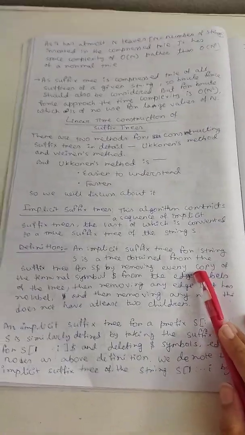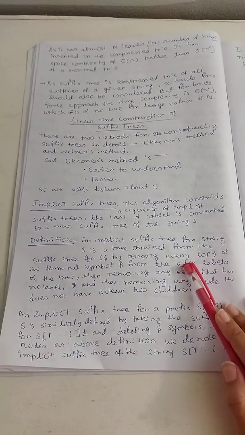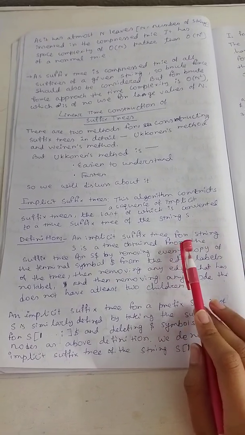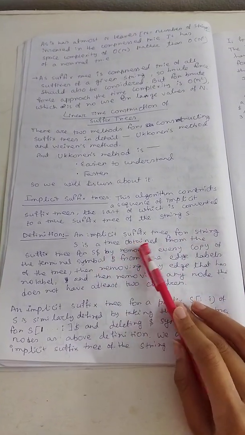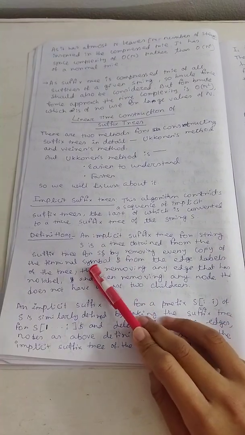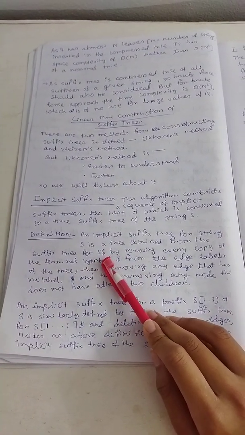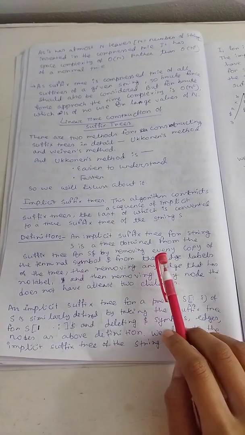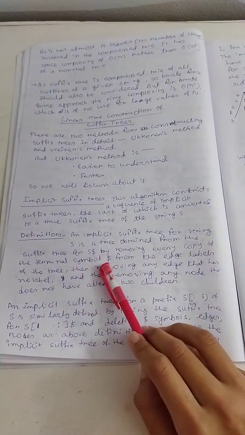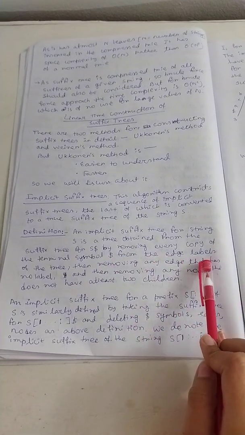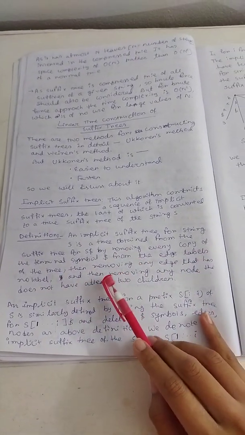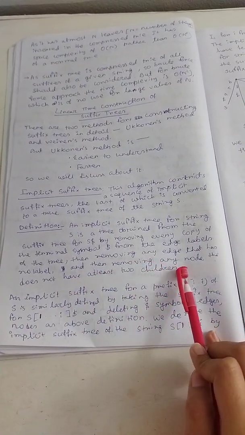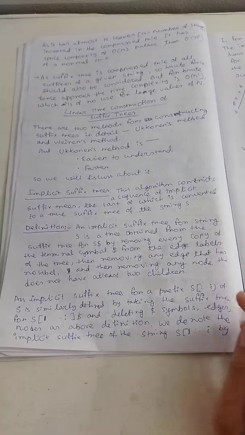Let's see the definition of an implicit suffix tree. An implicit suffix tree for string s is a tree obtained from the suffix tree for s dollar by removing every copy of the terminal symbol dollar from the edge labels of the tree, then removing any edge that has no label, and then removing any node that doesn't have at least two children.